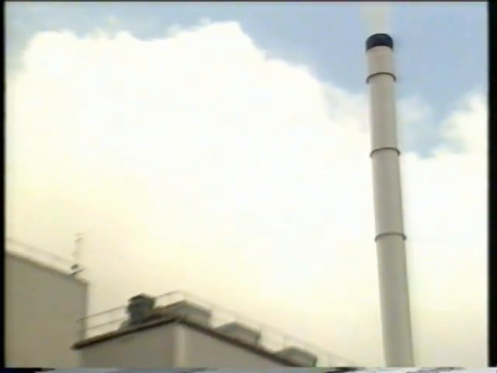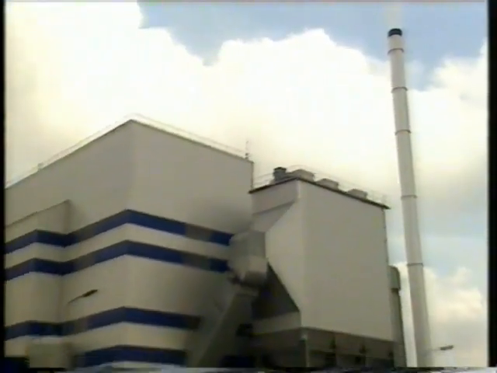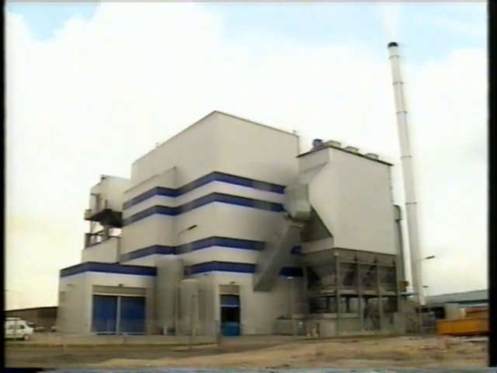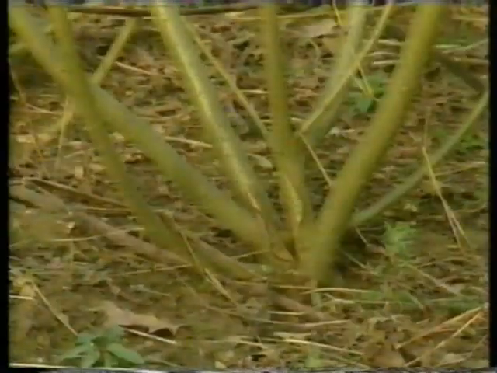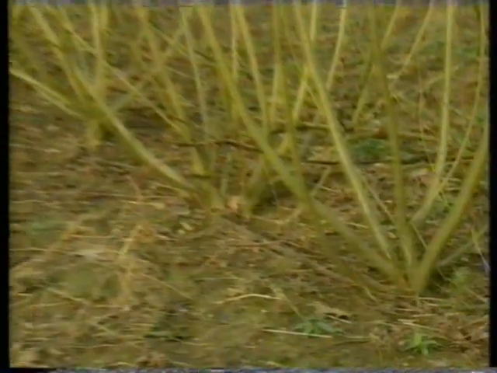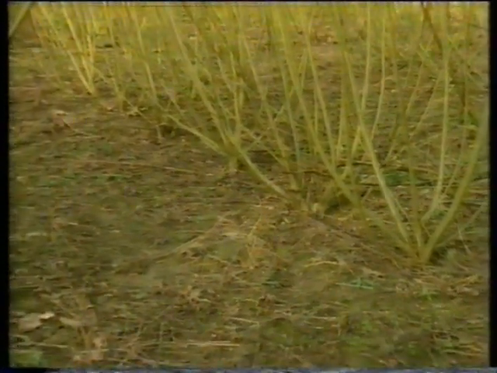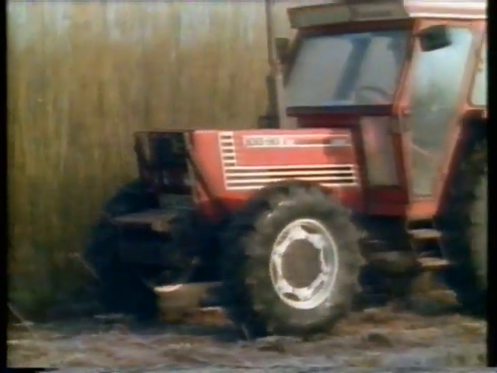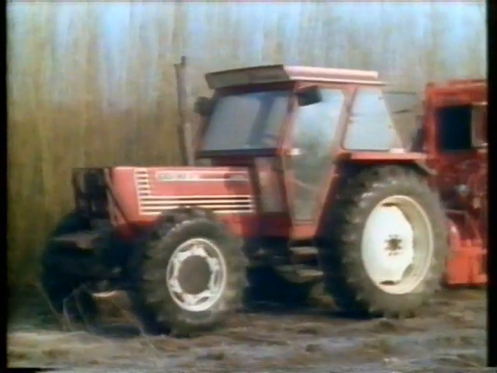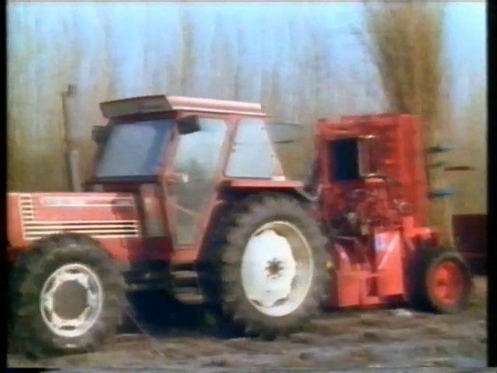Fibrogen UK is one of several biomass power generators dotted around the country. One of the most obvious biomass fuels is wood. Willow and eucalyptus trees are ideal because they're fast growing. Farmers cultivate and harvest the trees like any other crop.